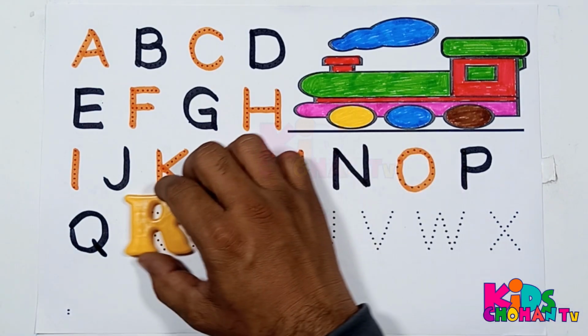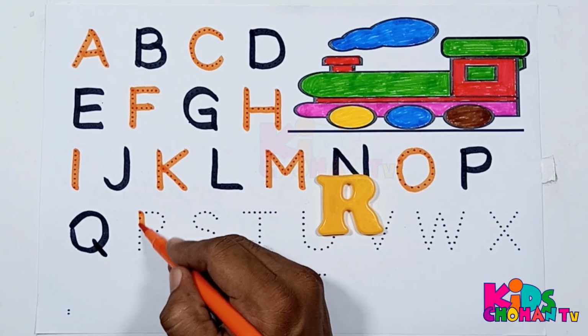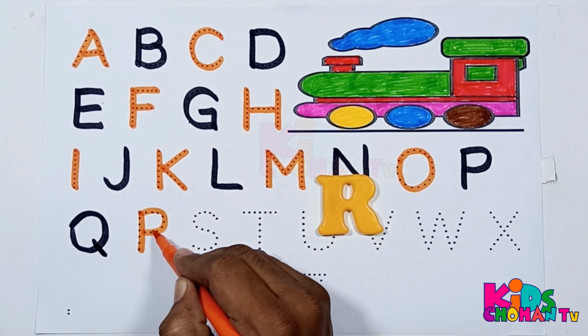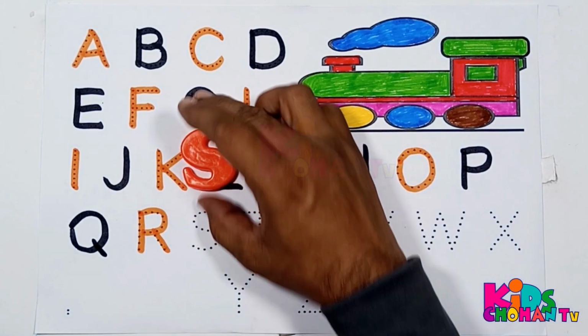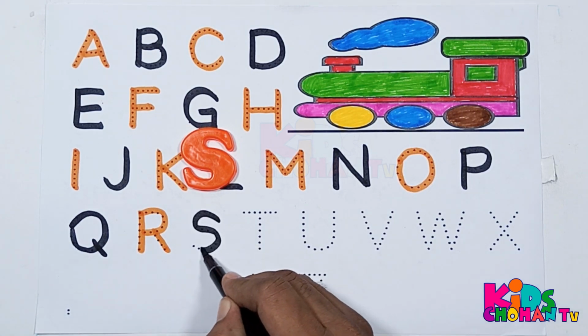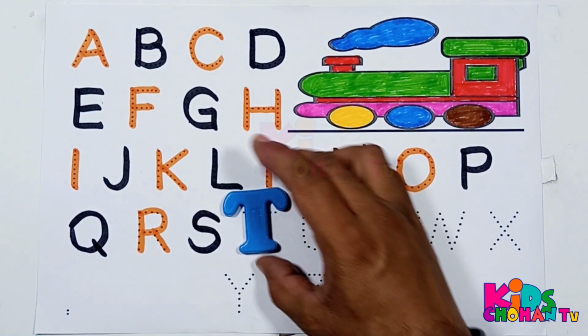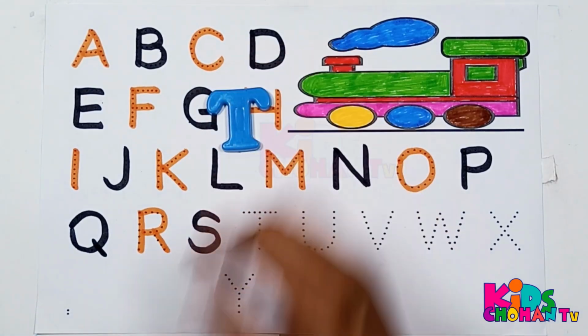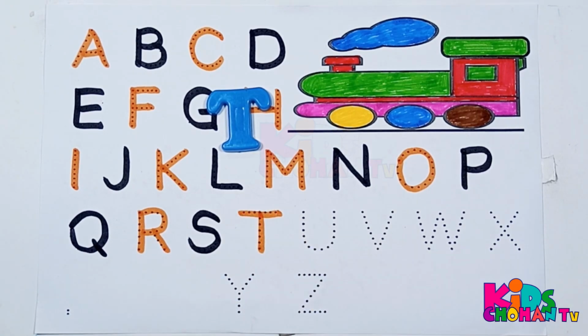Now kids, we will trace letter R. This is letter R. Kids, we will trace letter S. This is letter S. Now kids, we will trace letter T. This is letter T.